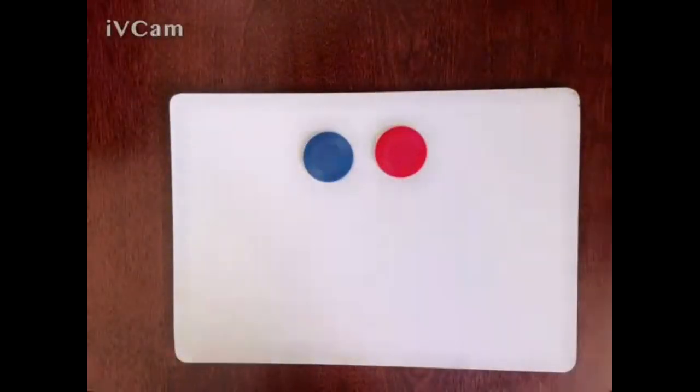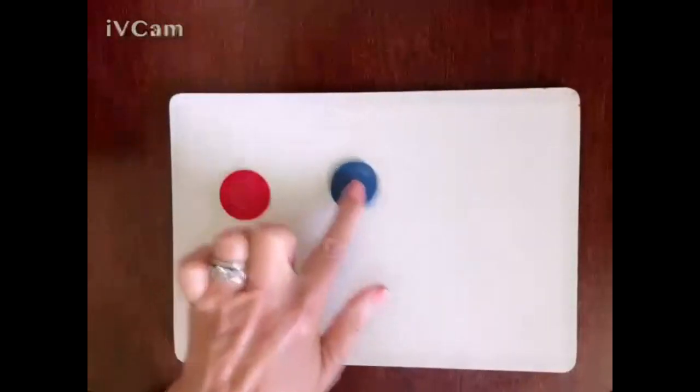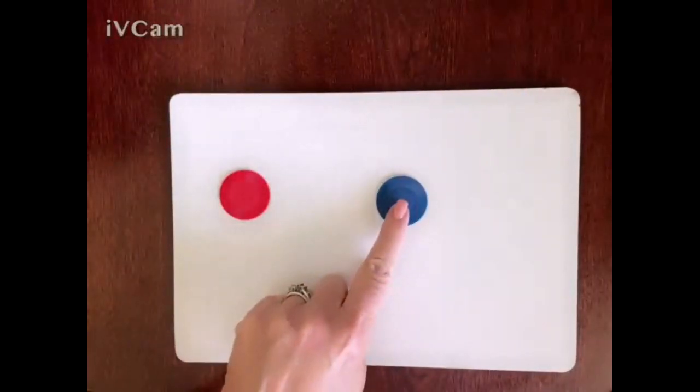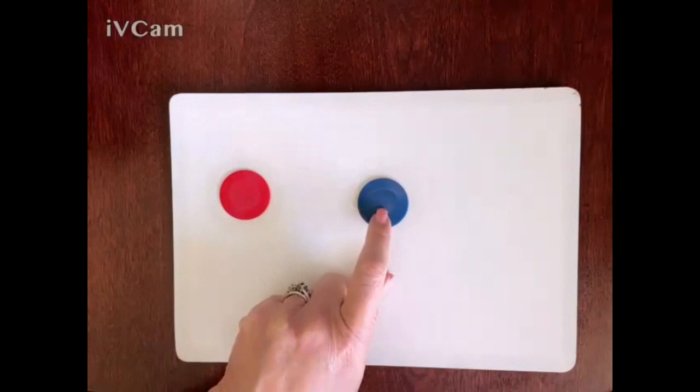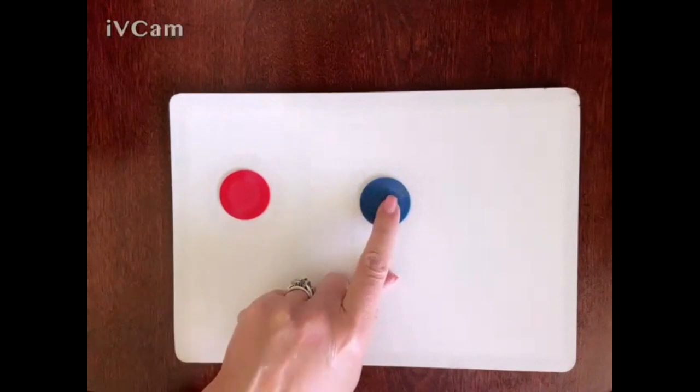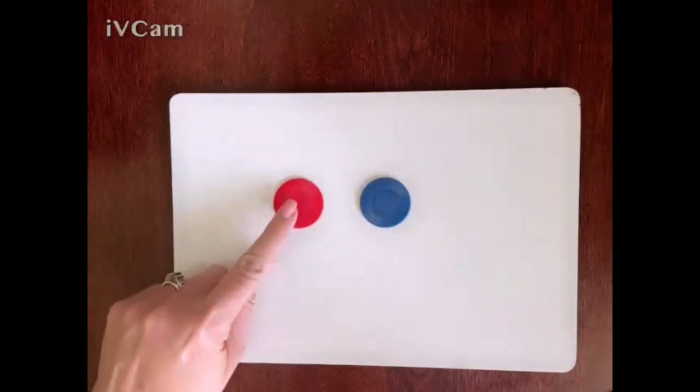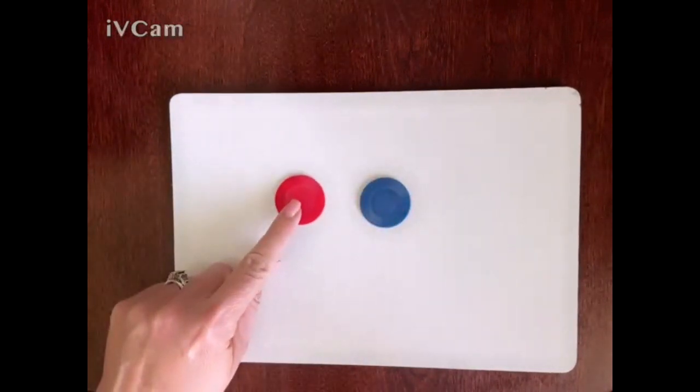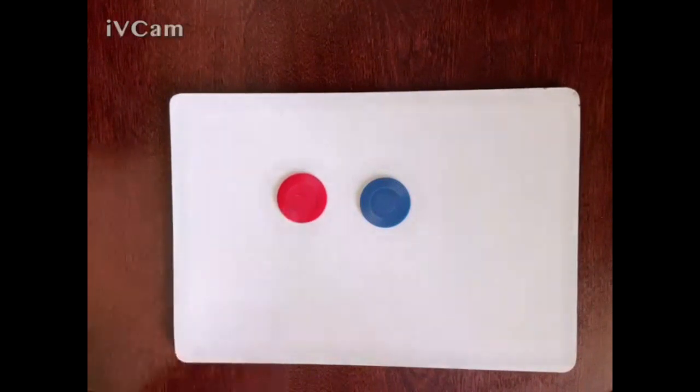What I like to do is to tell my learners that we are going to use blue discs to represent all our positive numbers. So if we work with positive numbers, we use blue discs. And if we work with negative numbers, we use the red disc.